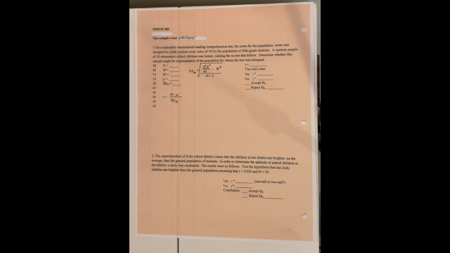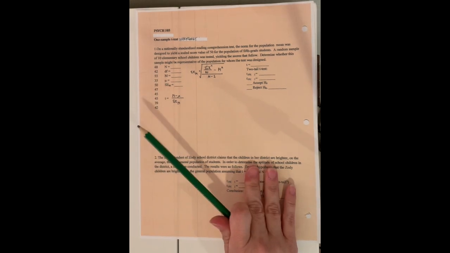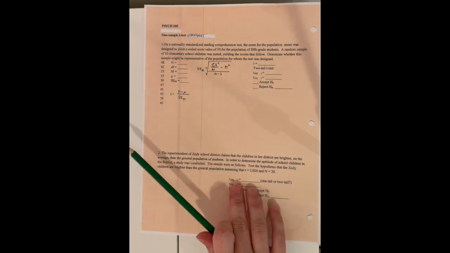Number 1 reads: on a nationally standardized reading comprehension test, the norm for the population mean was designed to yield a score value of 50 for the population of 5th grade students. A random sample of 10 elementary school children was tested, yielding the scores that follow, these scores over here. Determine whether this sample might be representative of the population for whom the test was designed.